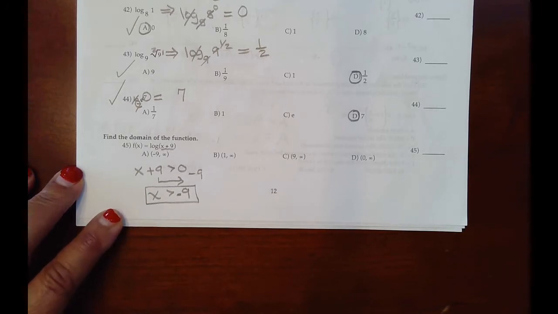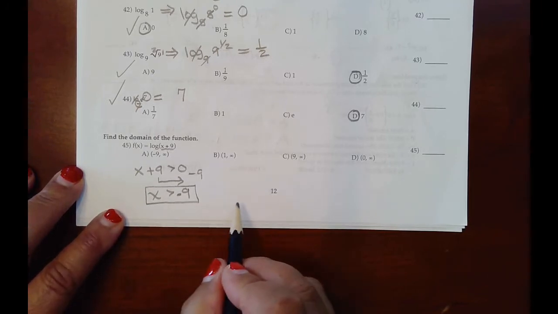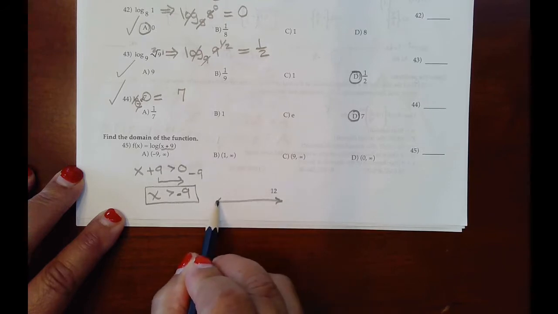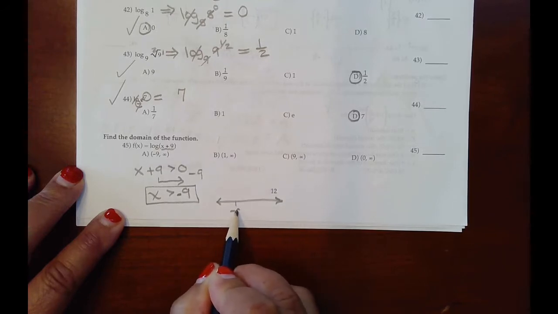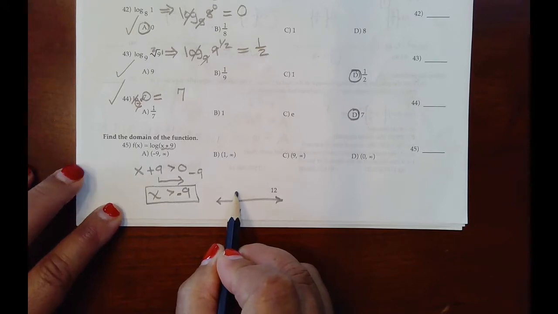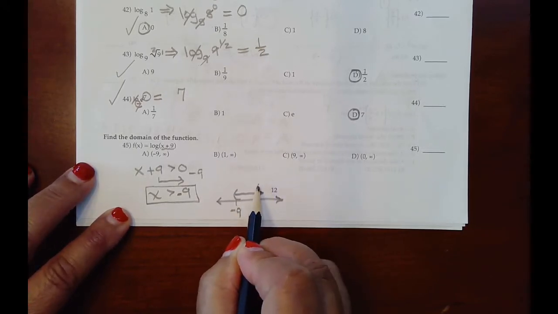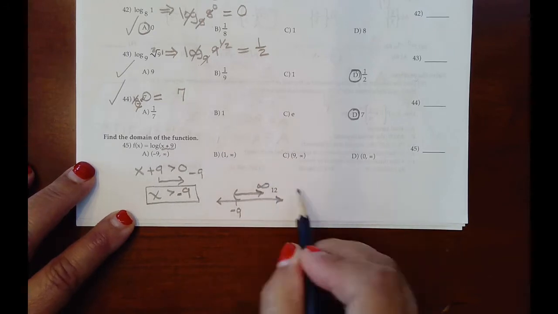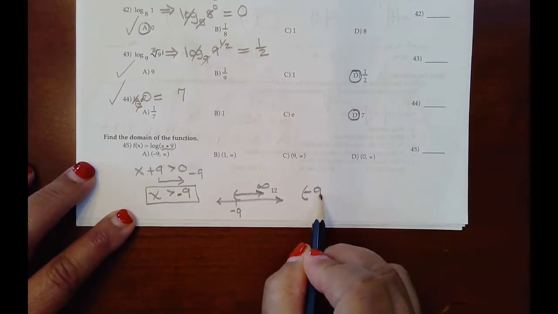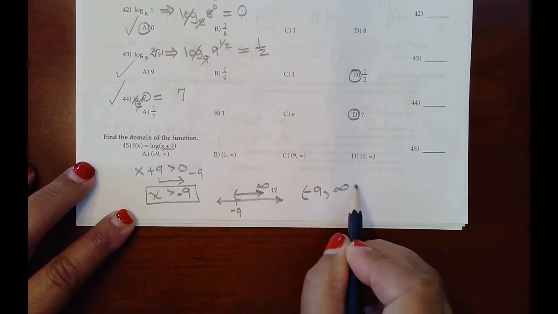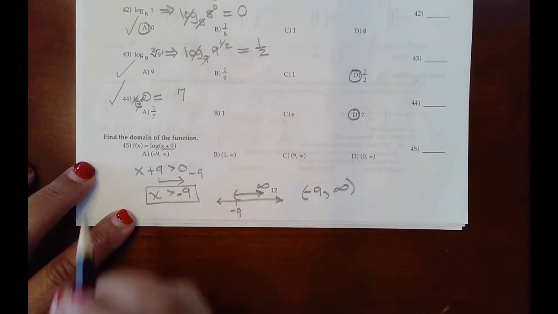So if you're going to put that in interval notation, this is just to give you a visual, here's negative 9. Things that are greater than negative 9 would be everything from negative 9 to infinity. Okay, so that is negative 9 to infinity in interval notation. So that is A.